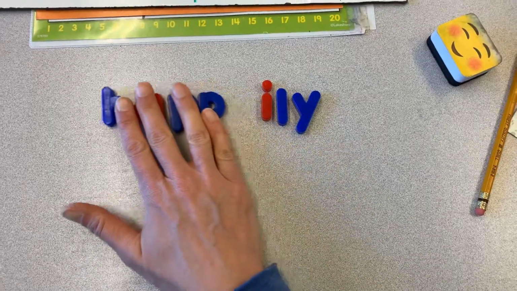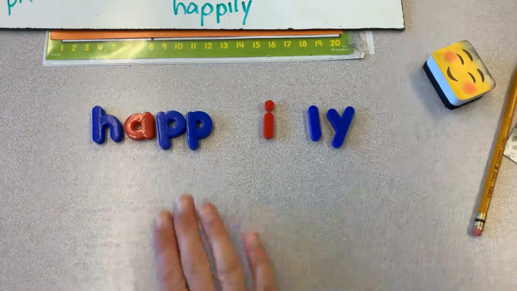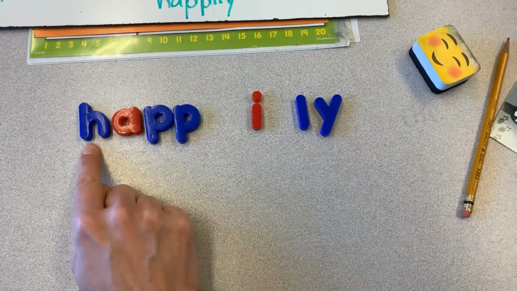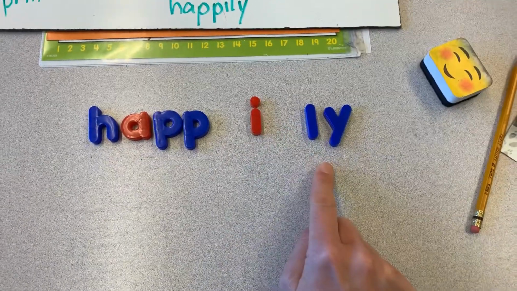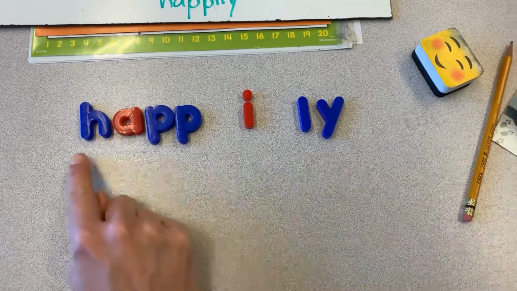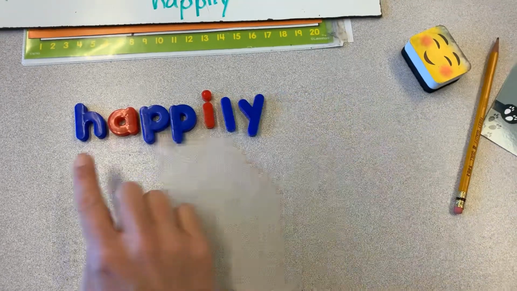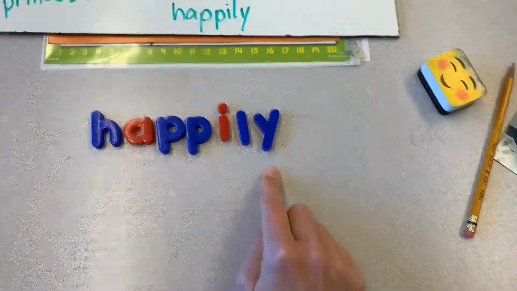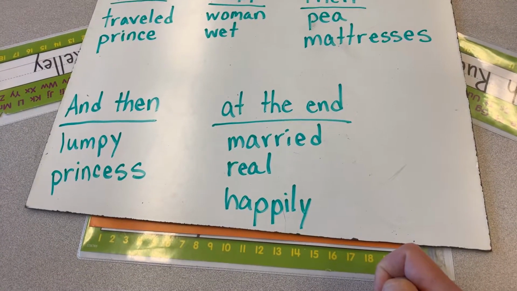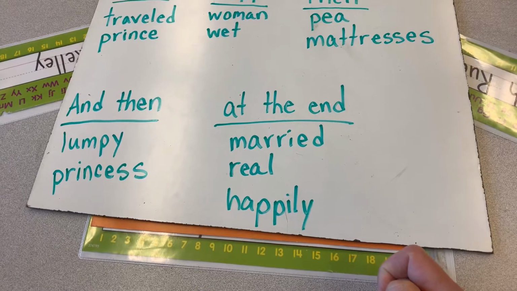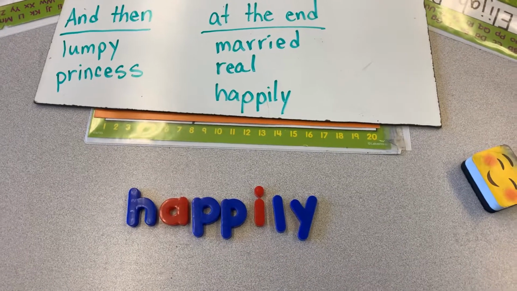Yes. If I were to separate my word happily into 3 sounds, because it is 3 syllables, I would keep my hap together. Hap-i-ly. Say it with me again. Hap-i-ly. Now let's put them all together. Happily. Happily. And look at right there. That was one of the key words I found and chose to write down in my book, happily. The prince and princess lived happily ever after.